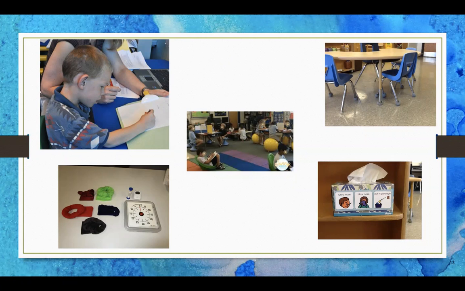And again, remember, all these adaptations go back to why we want children to be independent. Okay, they should be able to access everything in the classroom without our help. So if a child doesn't have leg strength to push themselves away from a table, putting these little tennis balls on the bottom of a chair makes it slide real easily. And now maybe I can push away from the table independently.